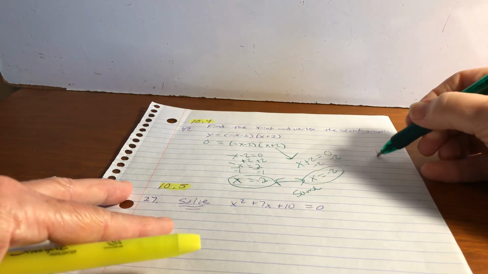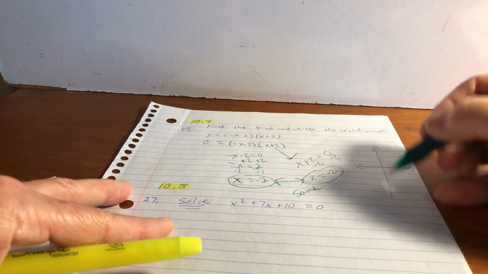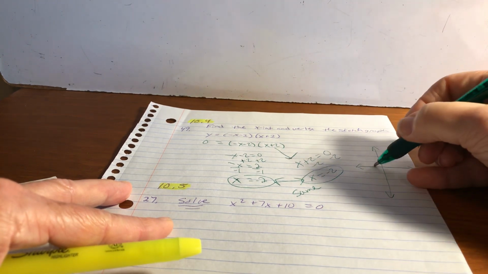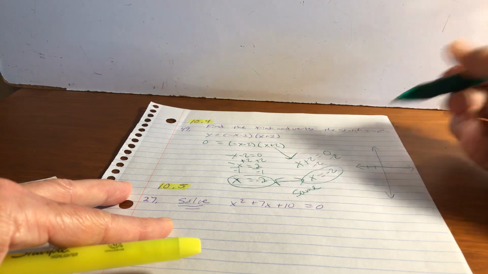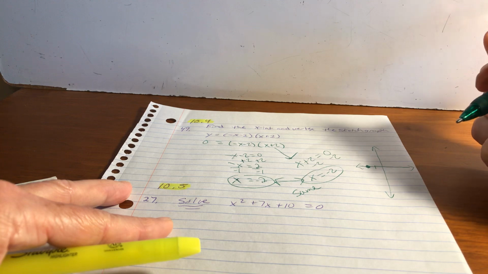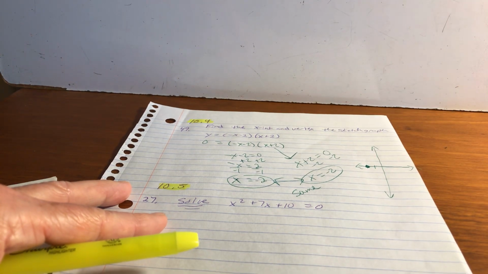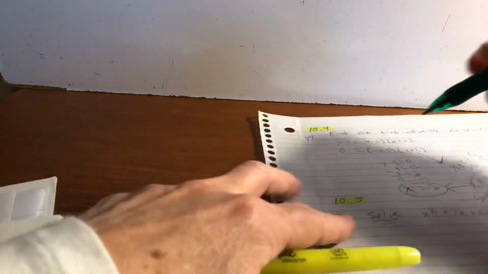Okay, so what are we going to do about that? I'm actually sketching a graph, and I'm going to say 1, 2, it should be further, but anyway. Negative 2, that's your vertex. If you have to sketch a graph, that means you need to make a table, because you need more than one point to somehow come up with a parabola.